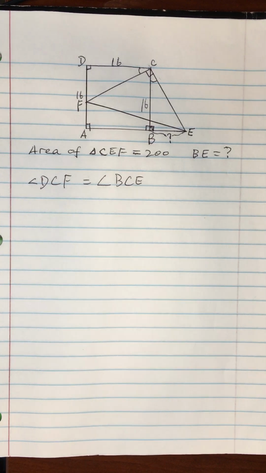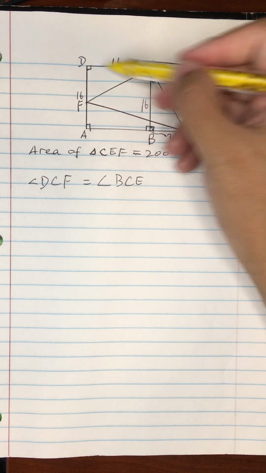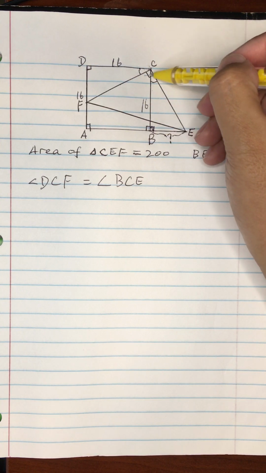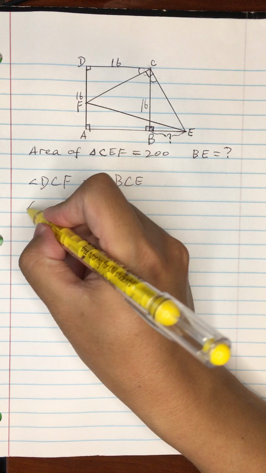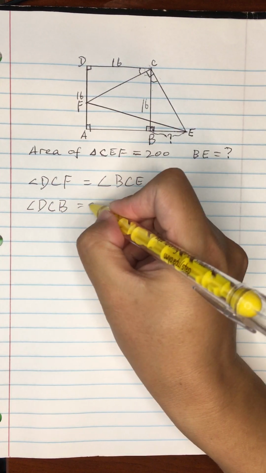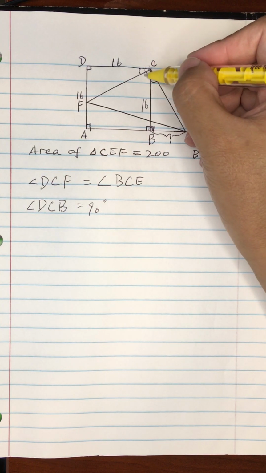Why is that? Because we know the angle DCB is a right angle. It's a 90-degree angle. So because the angle DCB equals 90 degrees, this is one of the corners of the square.